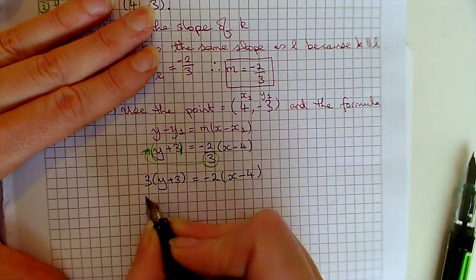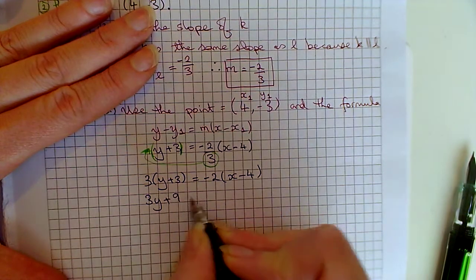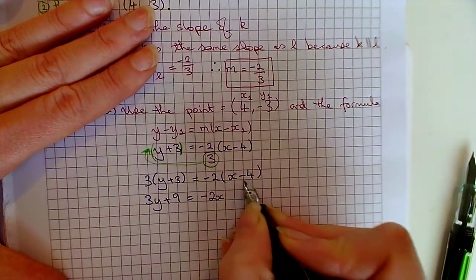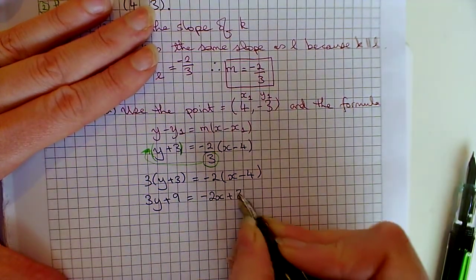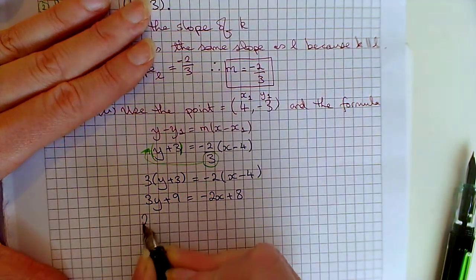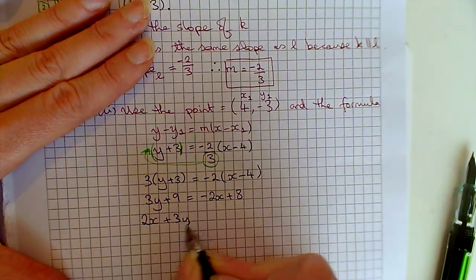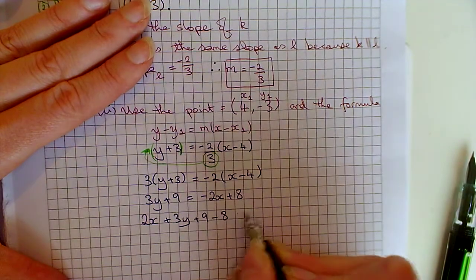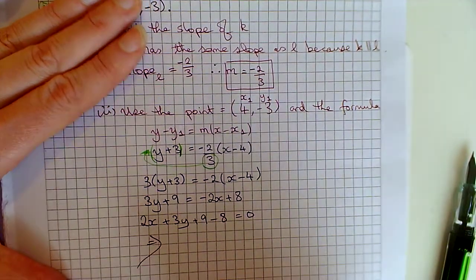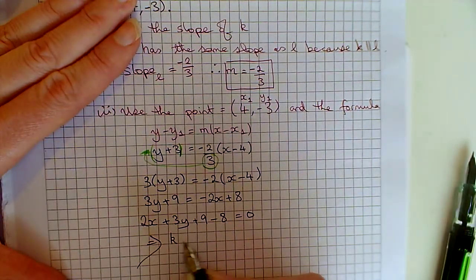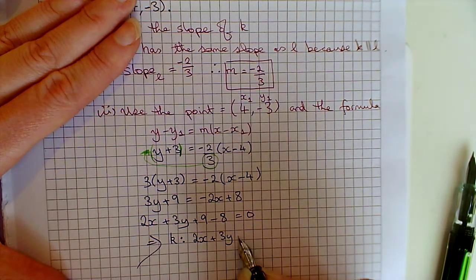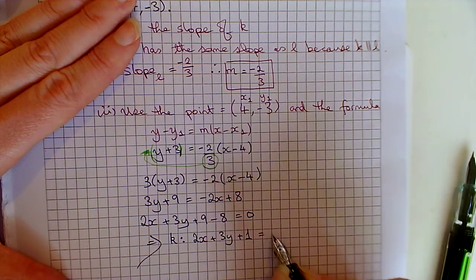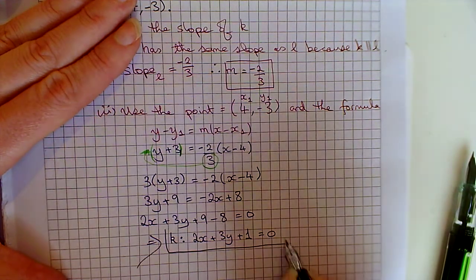And then we multiply out our brackets. 3y plus 9 is equal to minus 2x minus minus is plus 8. Bring everything to one side. 2x plus 3y plus 9 minus 8 is equal to 0. And so my line k, which I was looking for, is 2x plus 3y plus 1 equal to 0.